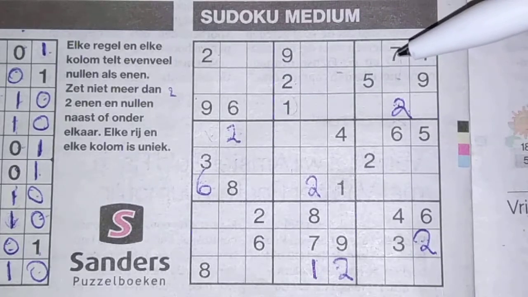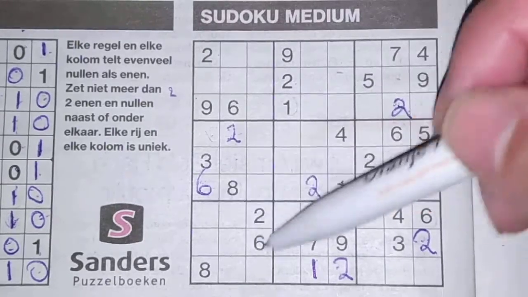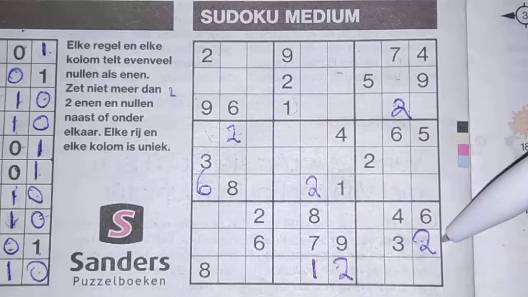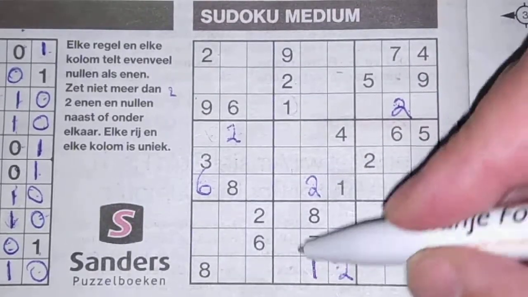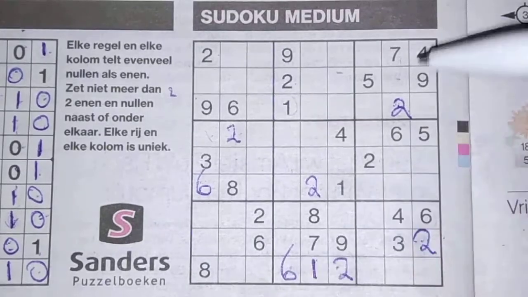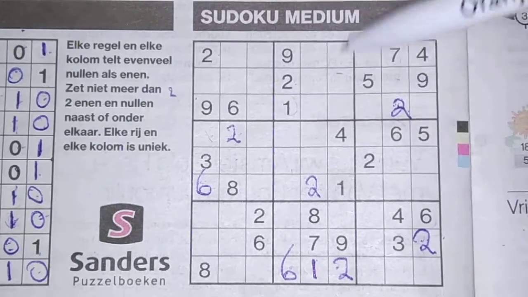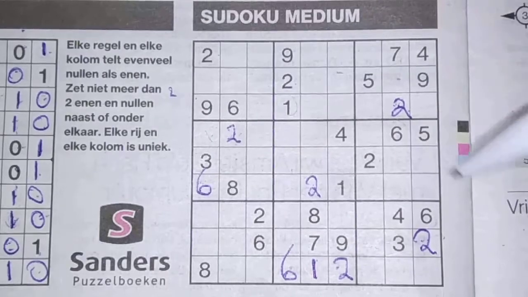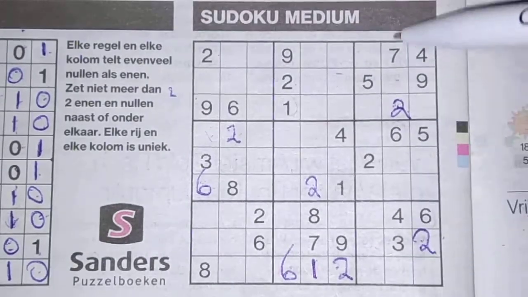And then a 6 in this row, a 6 in the row below. So in the last row, the only place for a 6 should be here. Then 6 in this column, 6 in the column next.